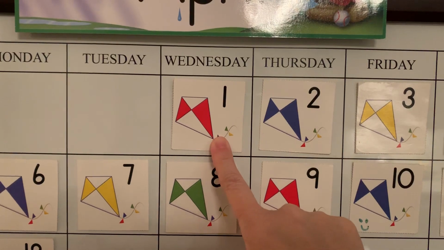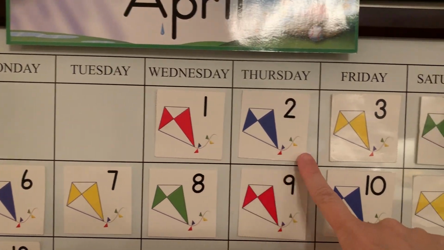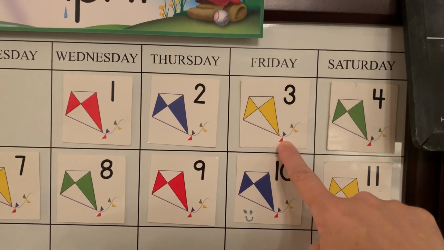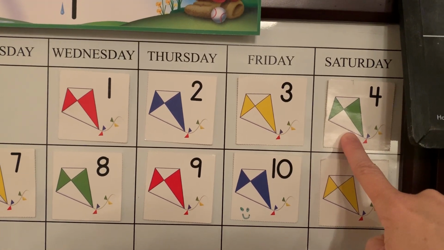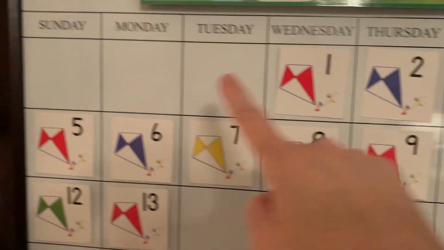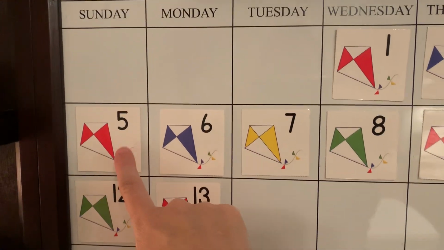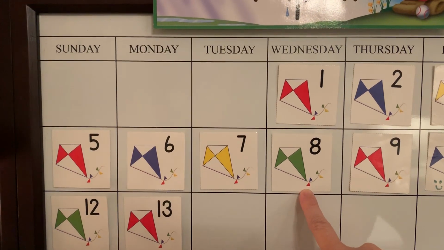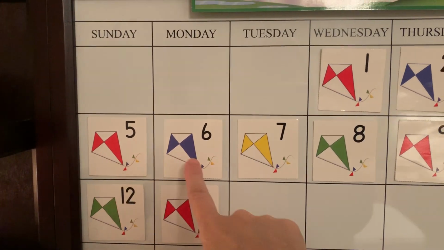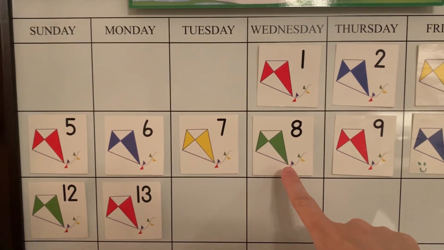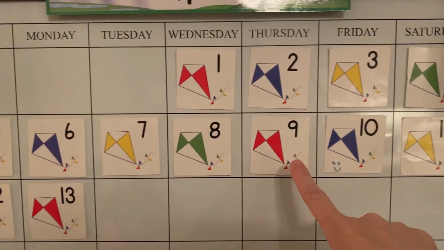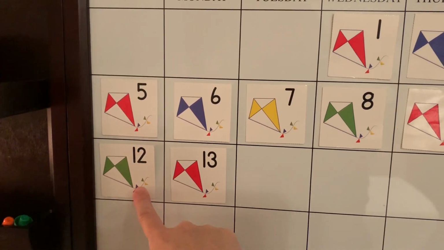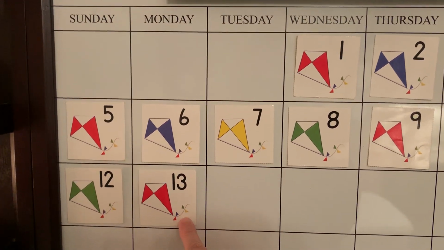So we have a red kite, which would be an A, a blue kite, which would be B, a yellow kite, which would be C, and a green kite, which would be D. And then we go back to A. Our pattern is red, blue, yellow, green, or A, B, C, D. And then we repeat A, B, C, D, and we are back to red.